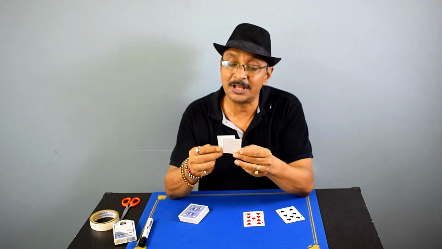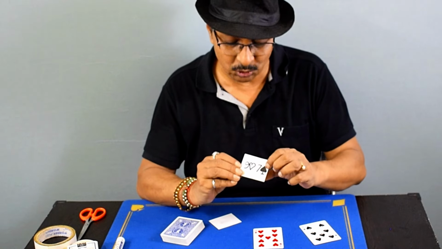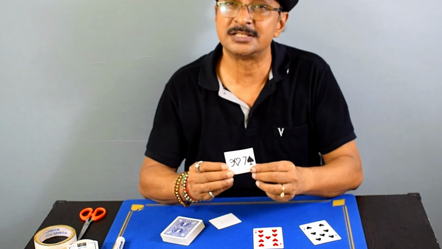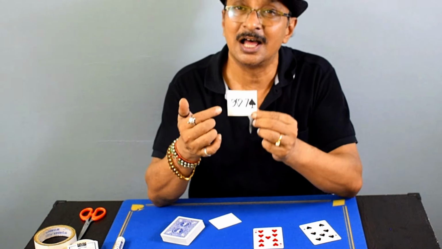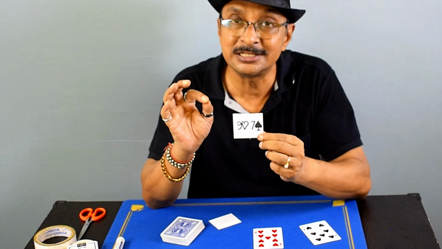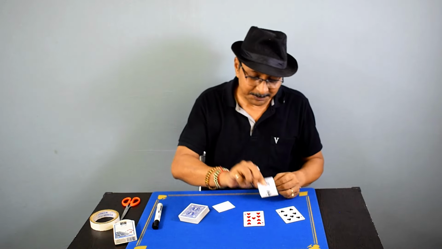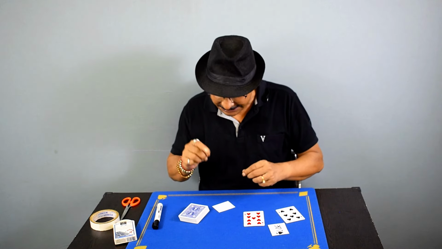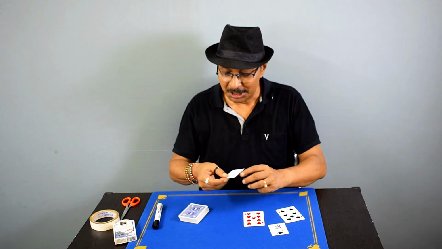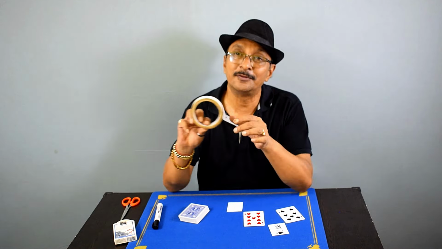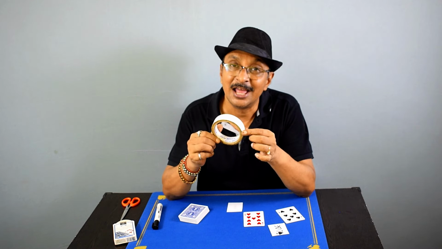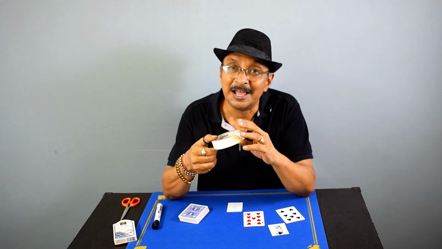On one of the papers you make your prediction. You write down the name of 7 of spades over here and 9 of hearts. These two cards are written here in bold letters using your marker pen. That is preparation number 1. And next, you have to take the help of this object, and this is a double-sided tape.